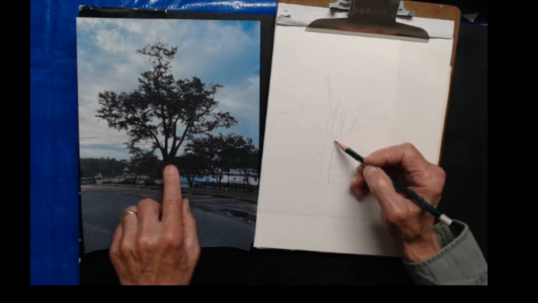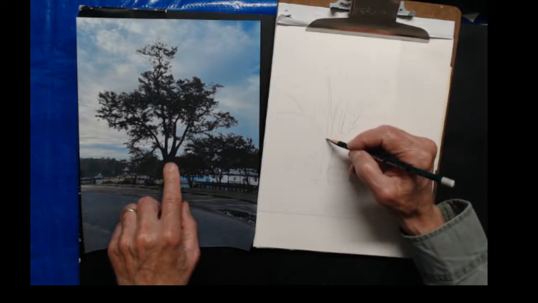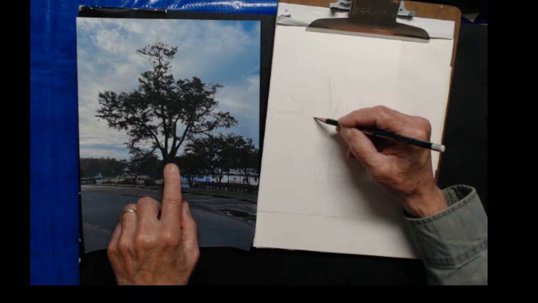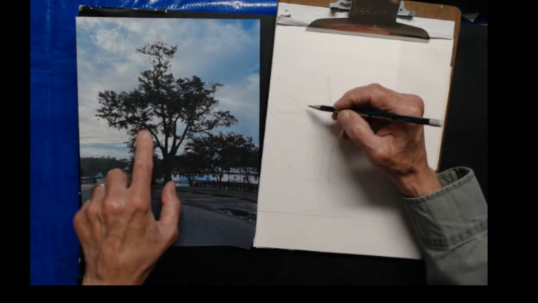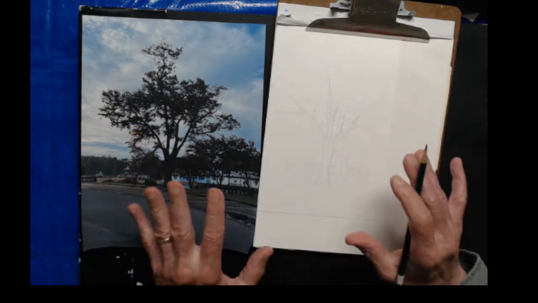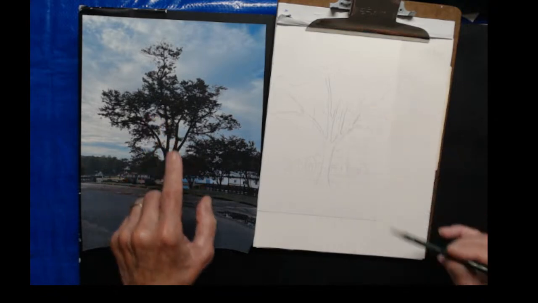I go back to the trunk again, and I see it's on this side, and I look at the shape of that one. It goes out here like this, and it has a branch. It goes up here. It branches off. So okay, I got the general idea. Then I'll fill in the foliage here in a second.